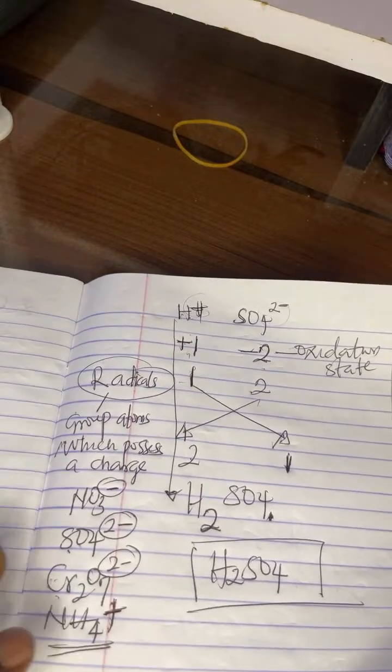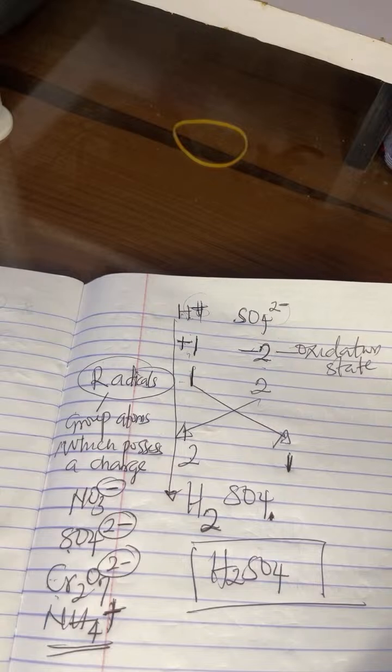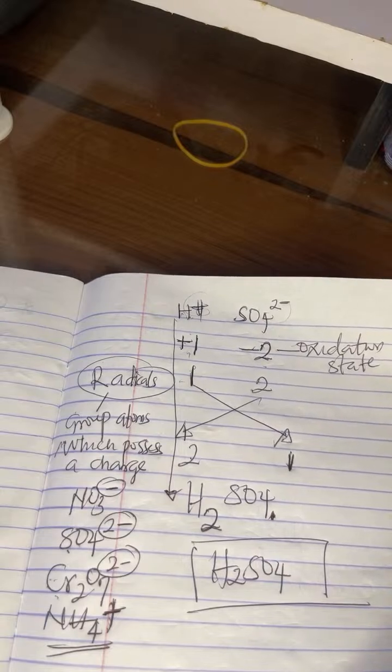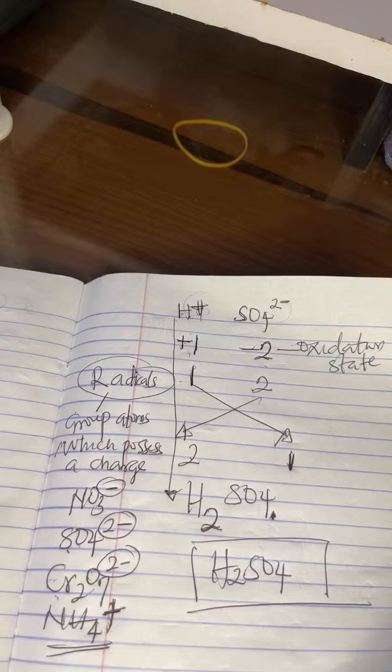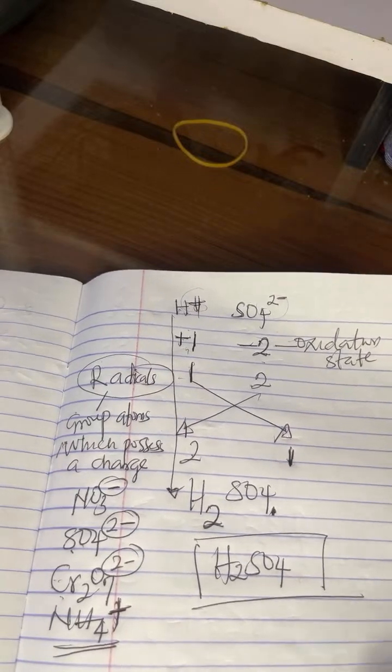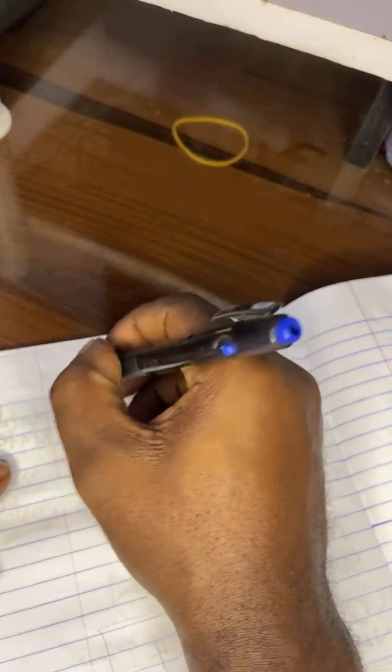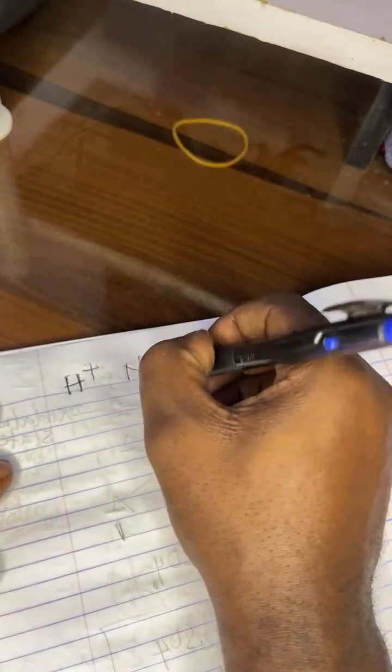Do you get it now up to this level? Good. Now, John, let's do this one. H plus NO3 minus. Write the compound that will be formed.